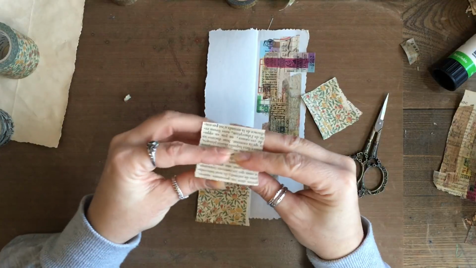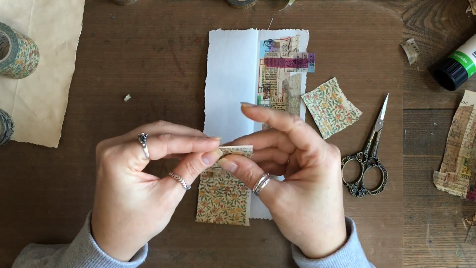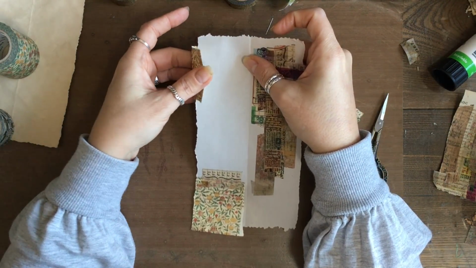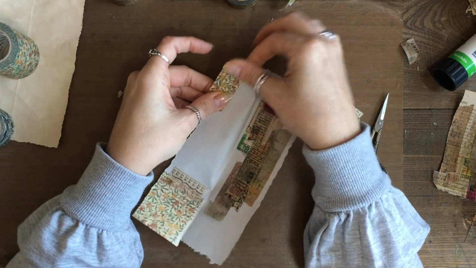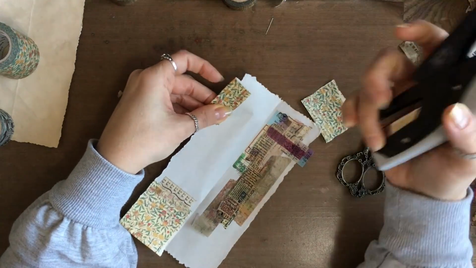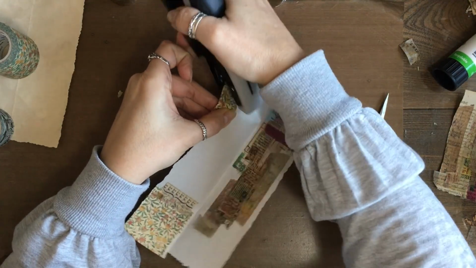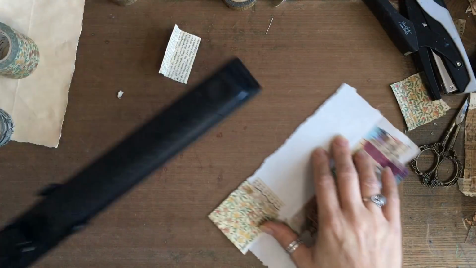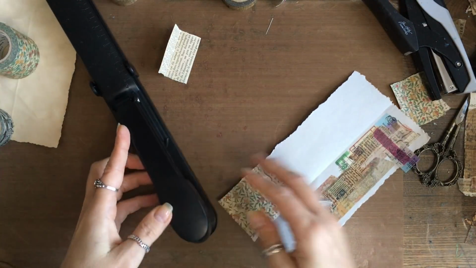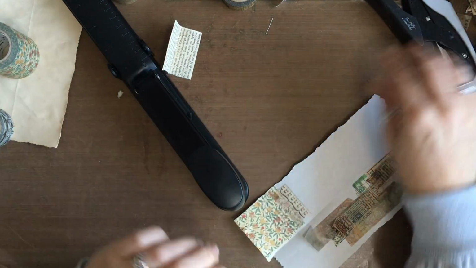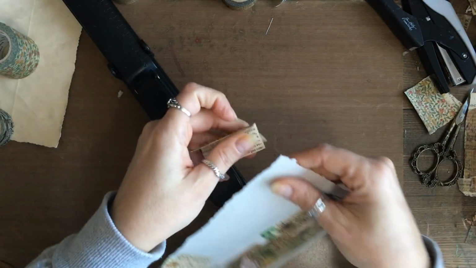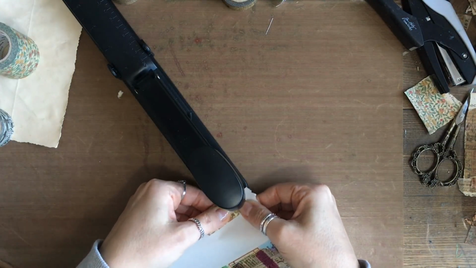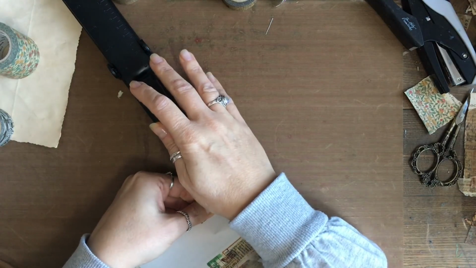I'm gonna fold that in half, and we've got a tab as well. Where's my stapler? Oh no. This is the stapler from the box that I got, that I made my sample book out of, and unfortunately it's the only stapler I've got to hand with any staples in it.